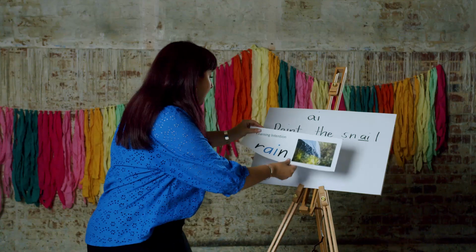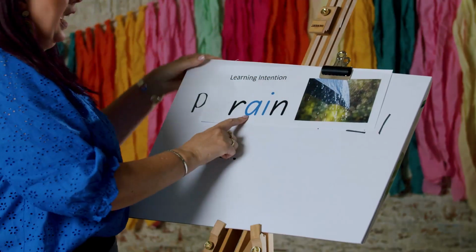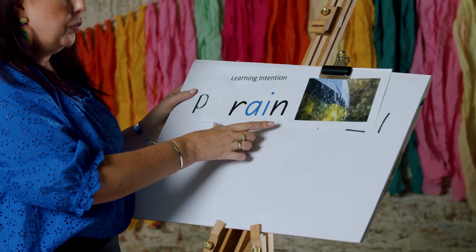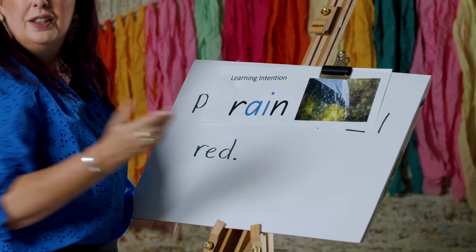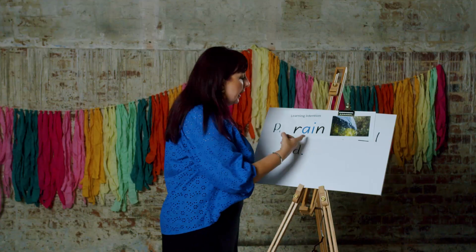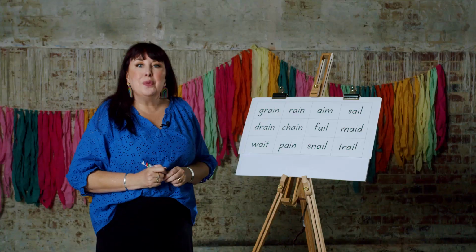So today we learnt about the digraph AI. AI says A in words like rain. Can you say that word with me again? Rain. How do we spell A? AI. You got it? One more time in the air. AI says A. Great work today, everyone.